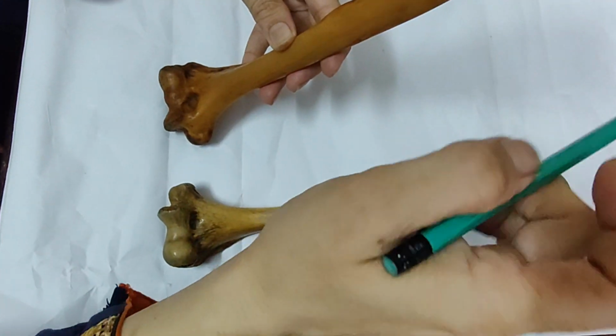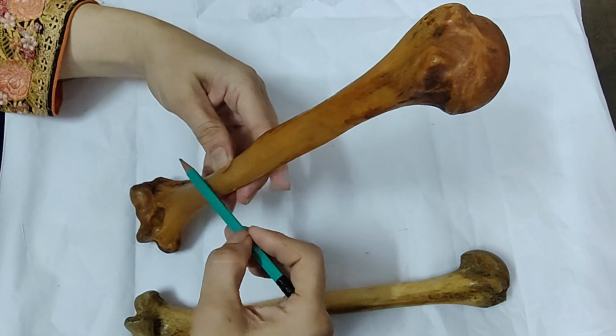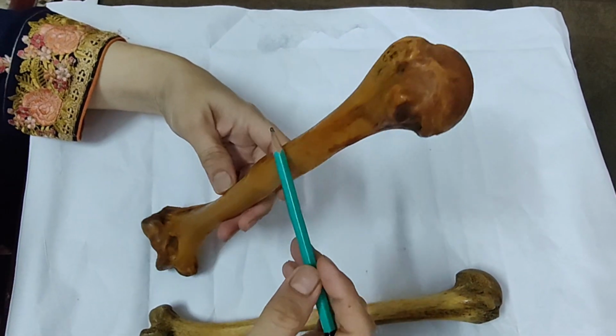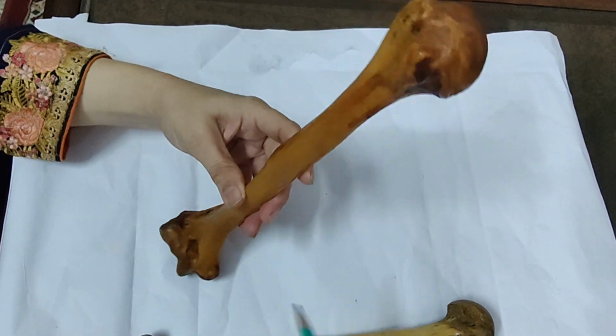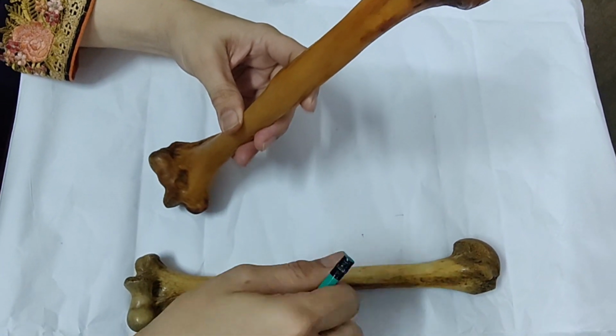So by looking at the position, this is the medial end, this is the anterior aspect of the humerus, this one is the lateral and medial side. So this is the humerus of the right side.